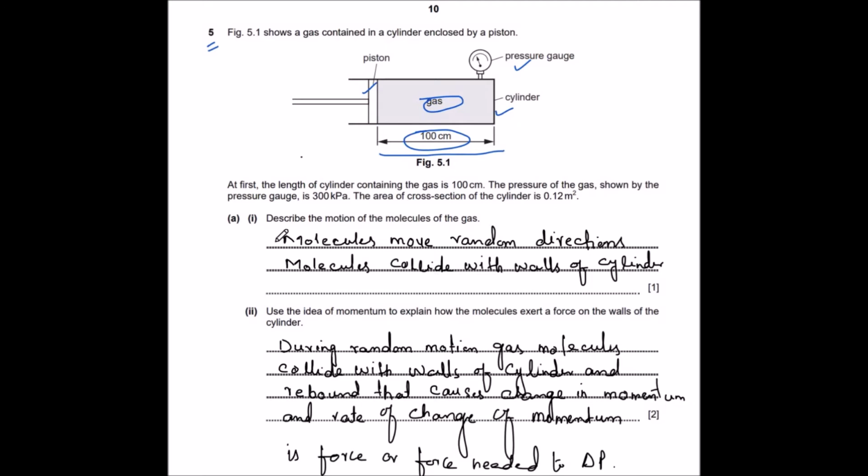Part A1. Describe the motion of molecules of the gas. You know well about the gas molecules. Gas particles are free in motion and when they move inside the container like that, for example, these are gas particles, they are random in motion like this.